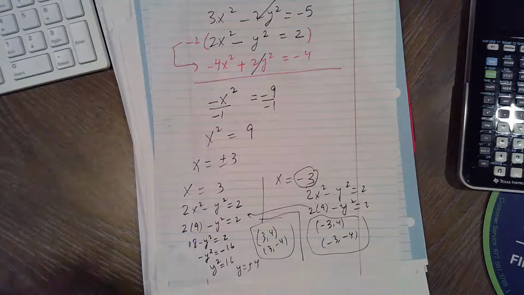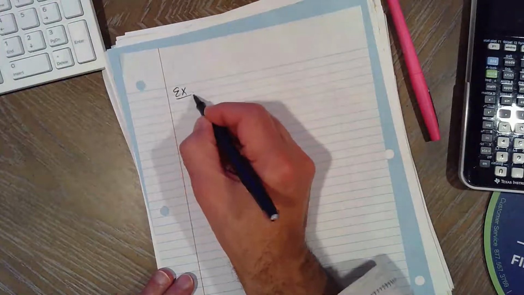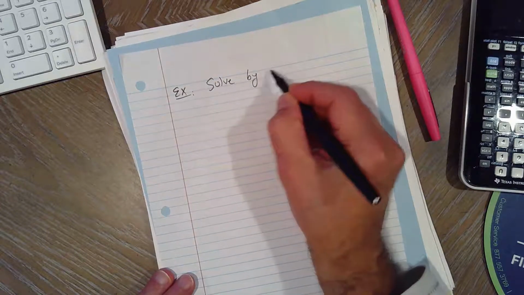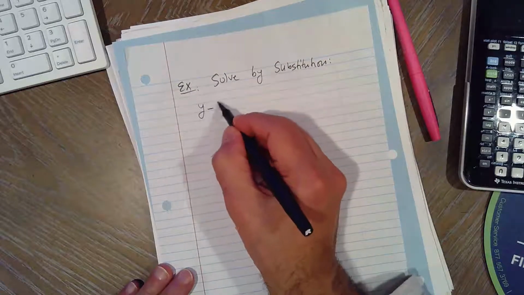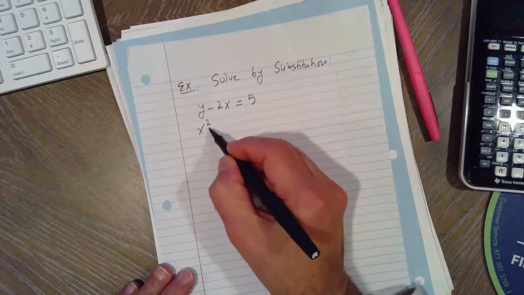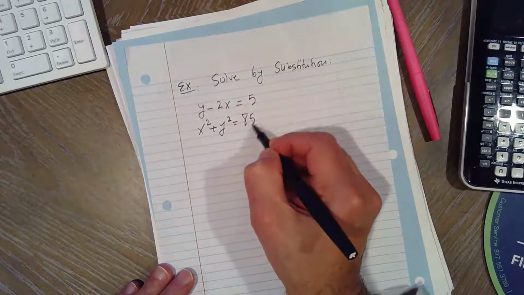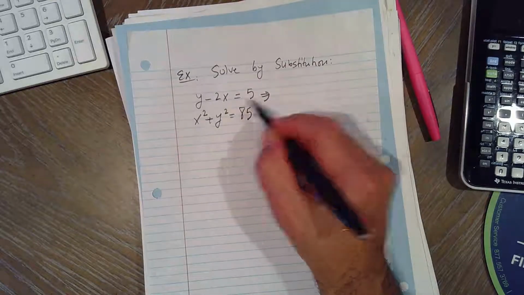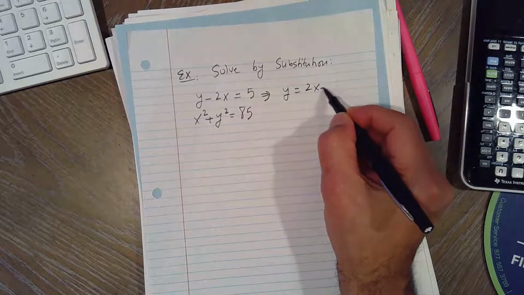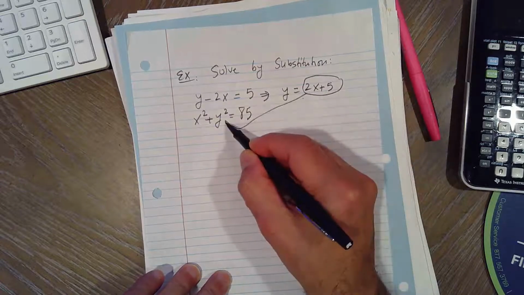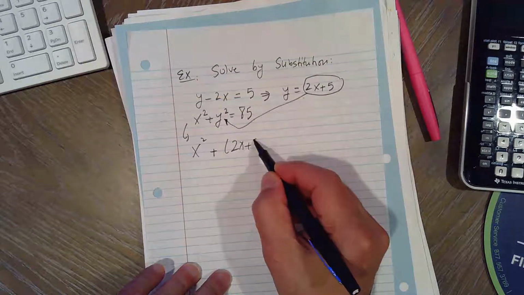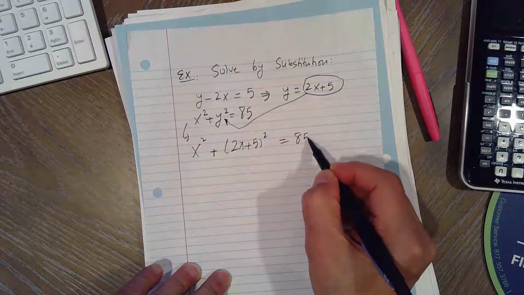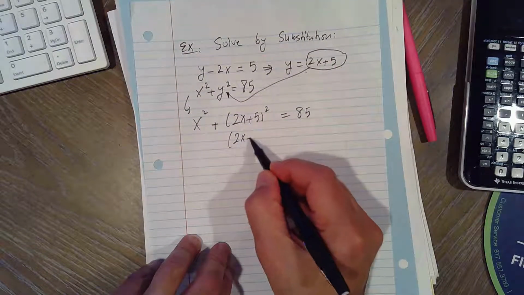Okay, a couple more. Solve by substitution. y minus 2x equals 5, and x squared plus y squared equals 85. It's easier to isolate y in the top equation. So y equals 2x plus 5. We take that and plug it in there. So we get x squared plus y squared, or (2x plus 5) squared, equals 85. So we're going to write it out twice and FOIL.